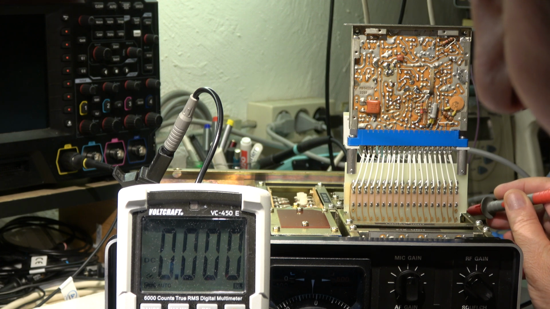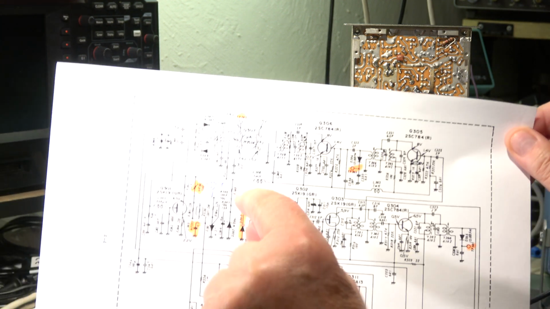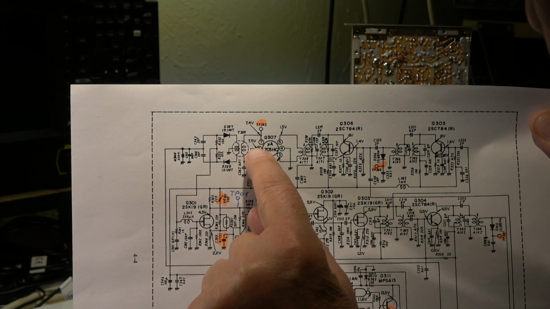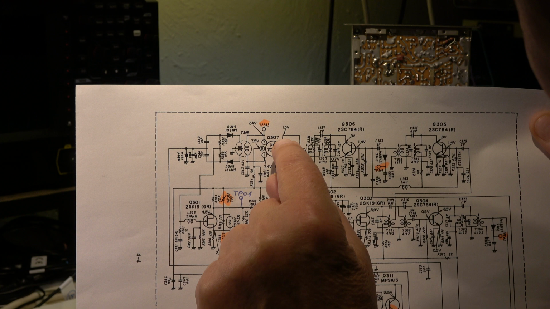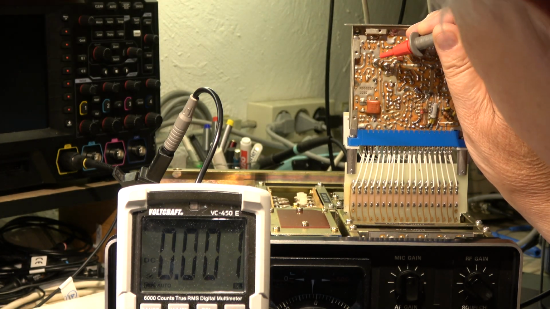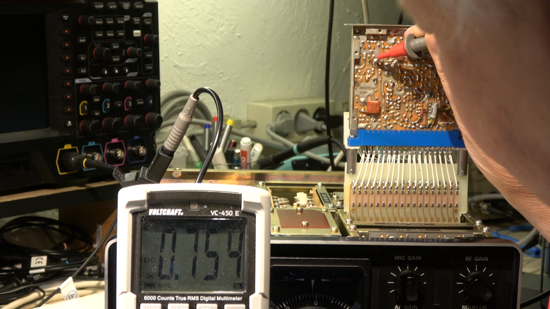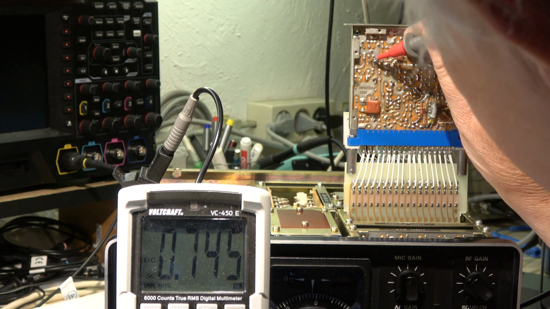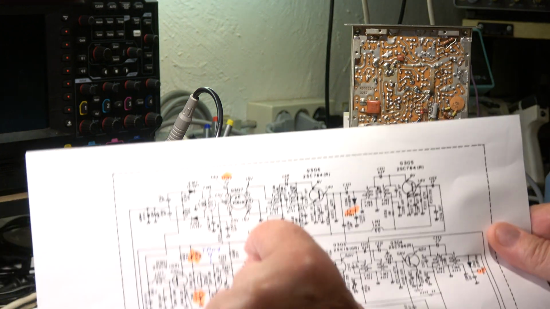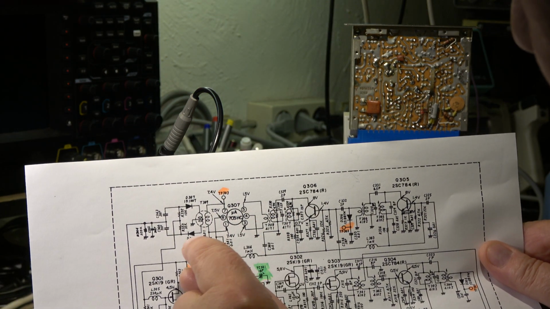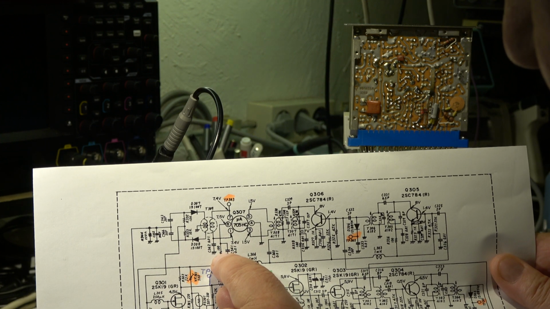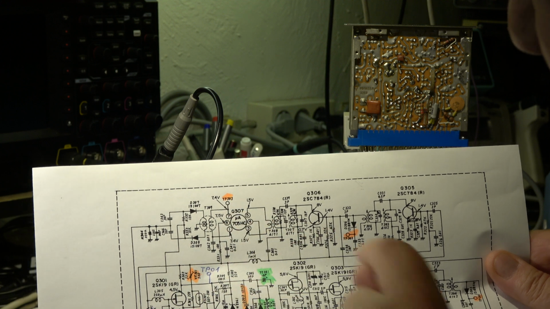There is a voltage drop across this 100 ohm resistor, and here we should have 1.5 volt, and I can measure only 0.7 and 0.7 on both sides here in the input. So here's a problem. The resistor can be faulty, the 100 ohm, or the integrated circuit.